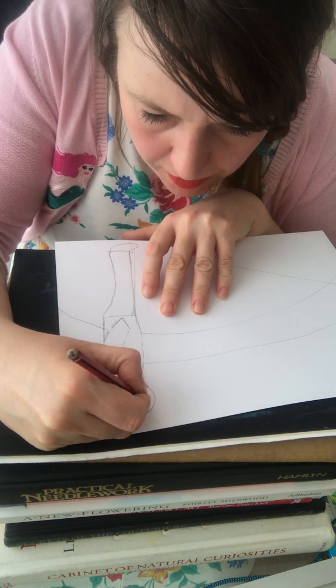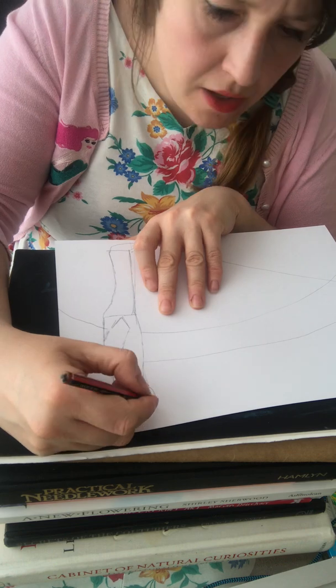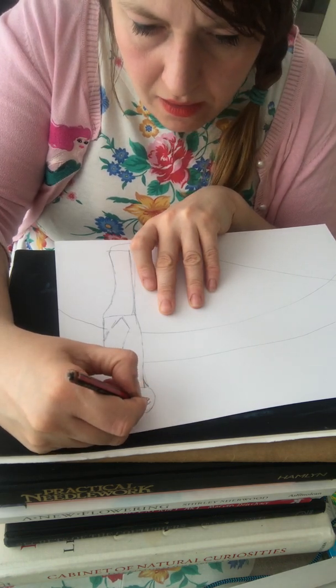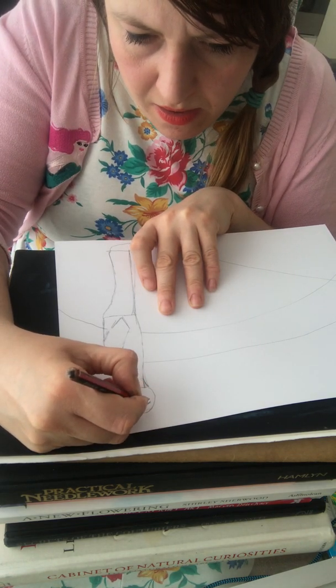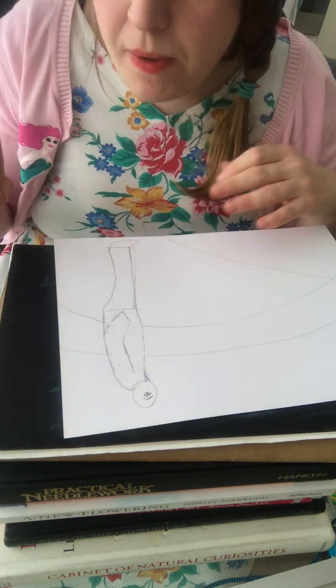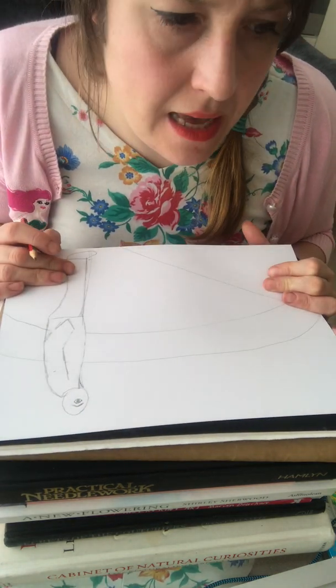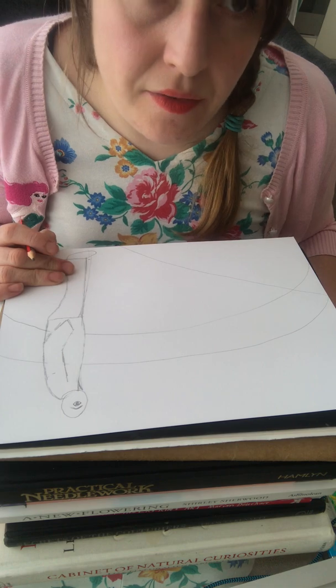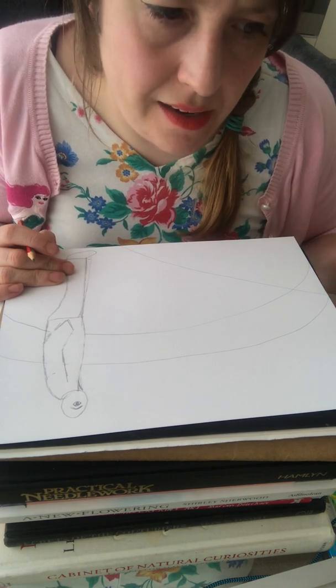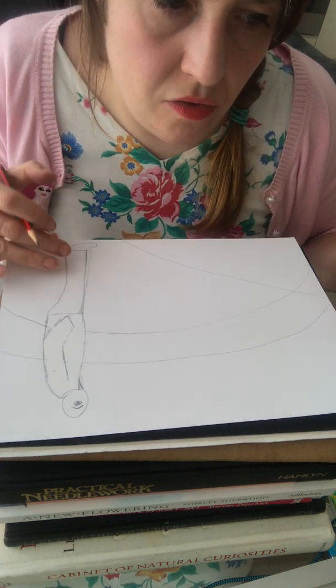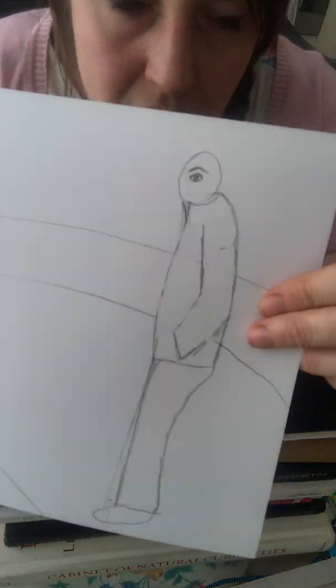If you've got room, you can put some lashes on, don't worry if not. And just give this person an eyebrow. What would be good is if you copy me step by step to draw this person I've done, but then like I say, if you want to personalise, you can draw another person on as well, or change his clothes.